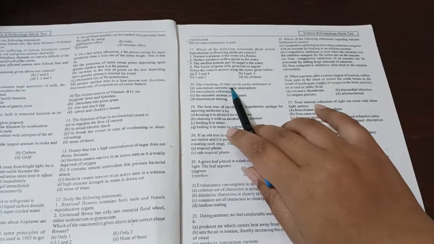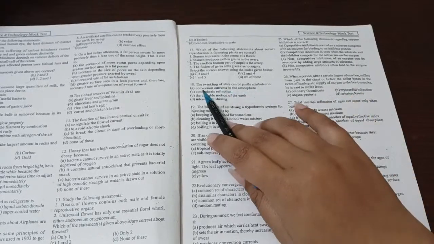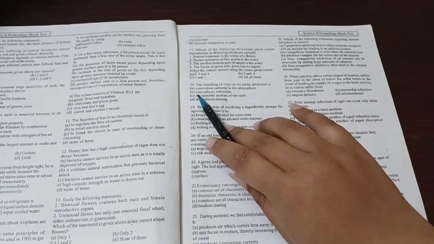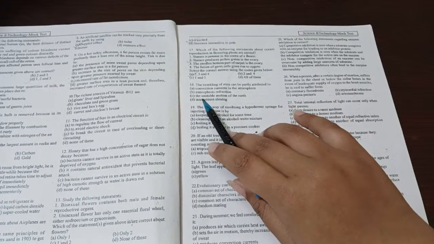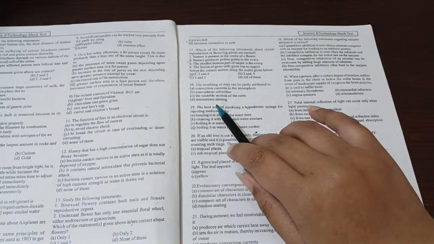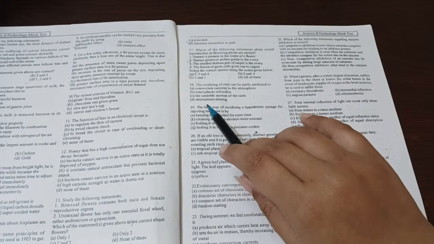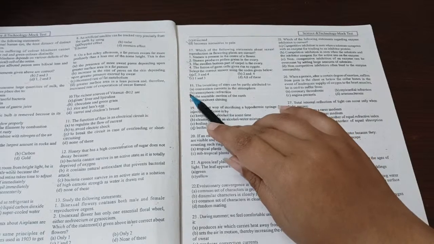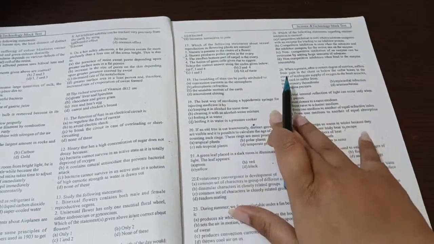The twinkling of stars can be partly attributed to convection currents in the atmosphere, atmospheric refraction, the unstable motion of the earth, intermittent shining. तो इसका आंसर है ऑप्शन बी atmospheric refraction.